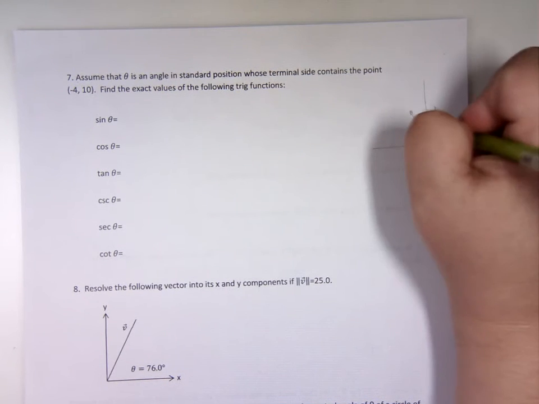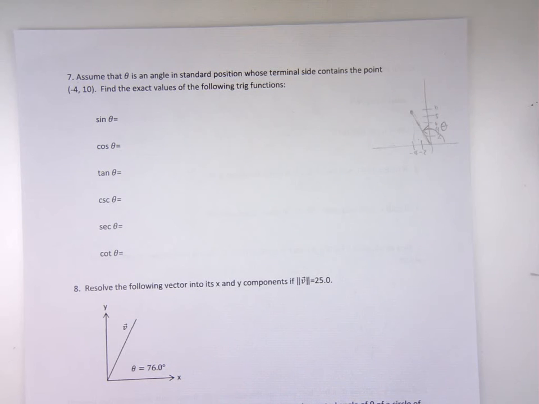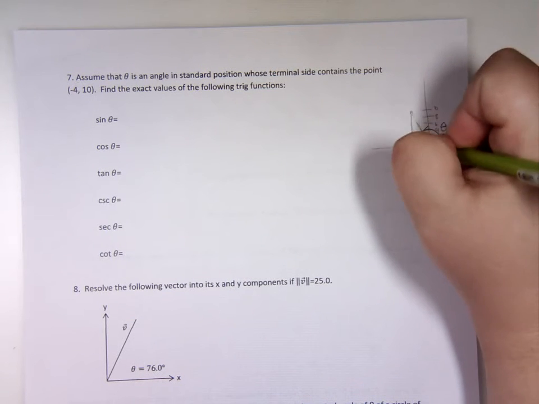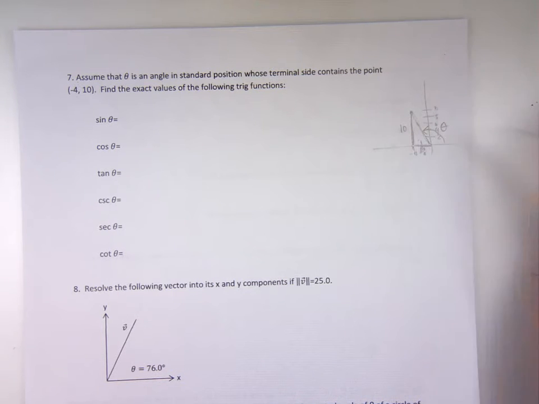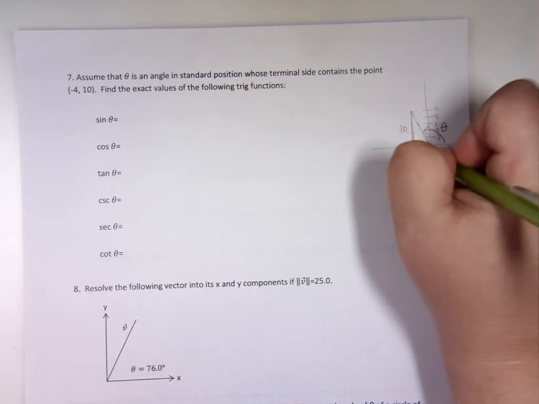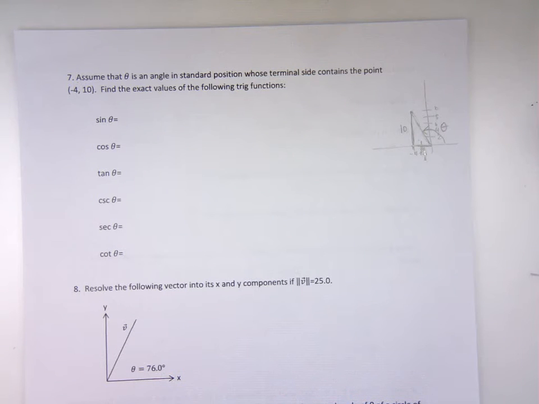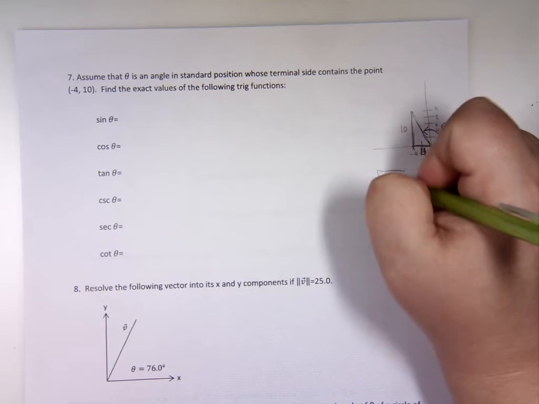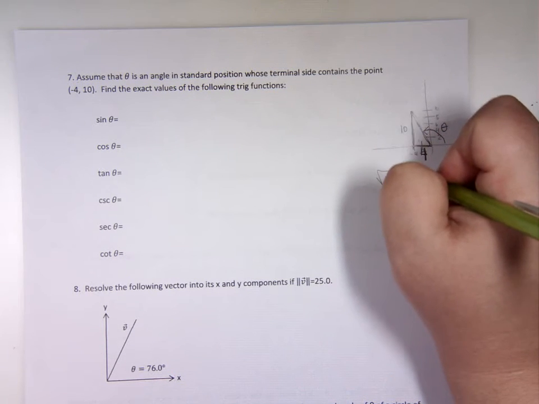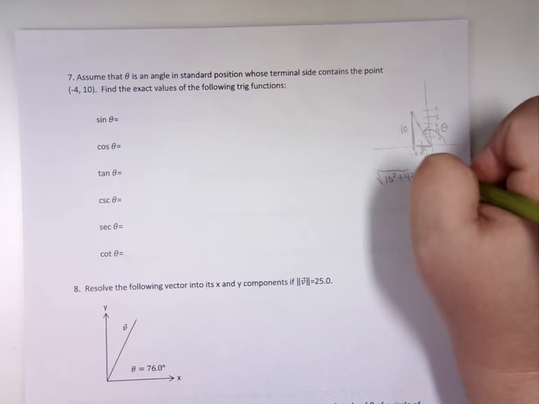So here's theta. So what do we know? We know that this is 10. This is 4. And to get the hypotenuse, we can use the Pythagorean theorem. So this side is going to be the square root of 10 squared plus 4 squared, so that's root 116.